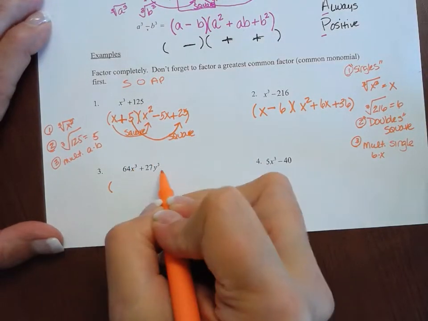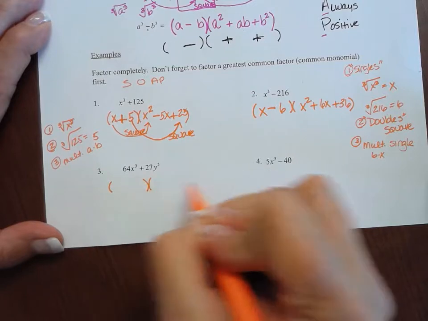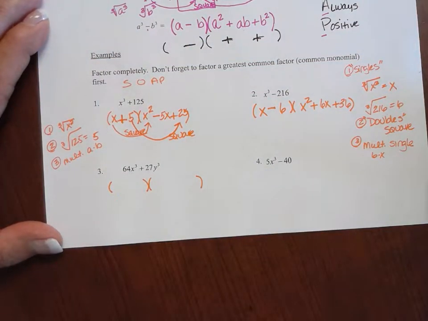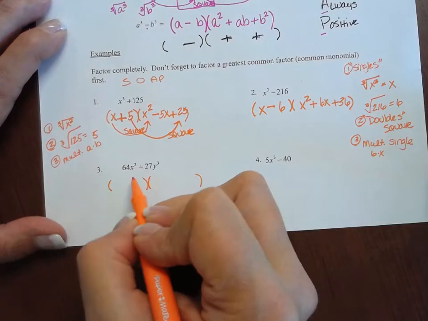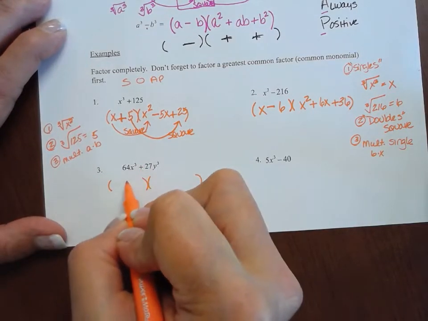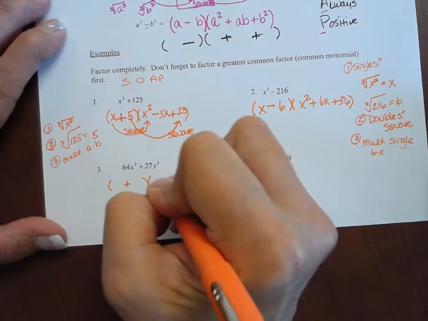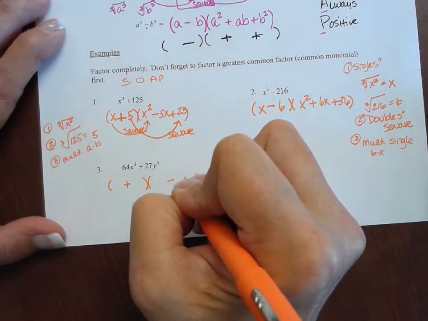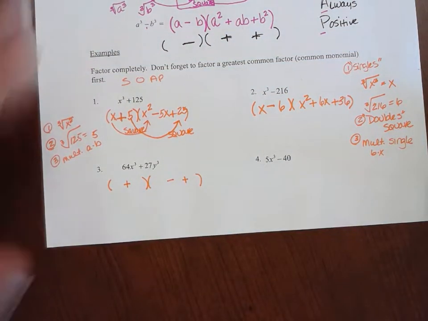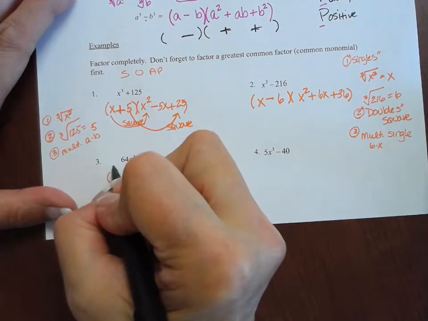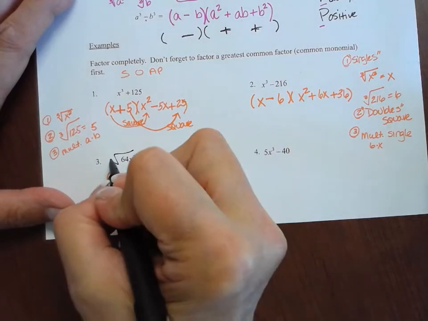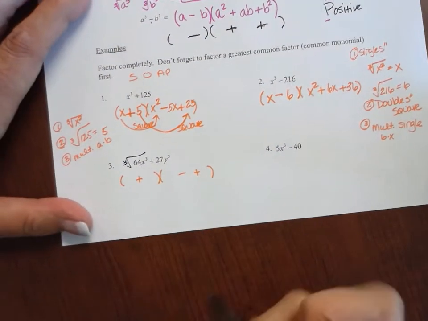All right. It's a cube roots. So I'm going to do my SOAP. Same sign, opposite sign, always positive. Good. All right. What's the cube root of 64x cubed?